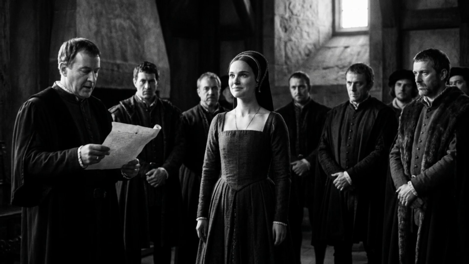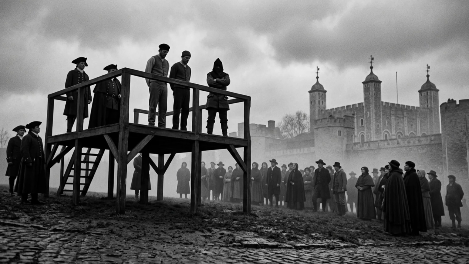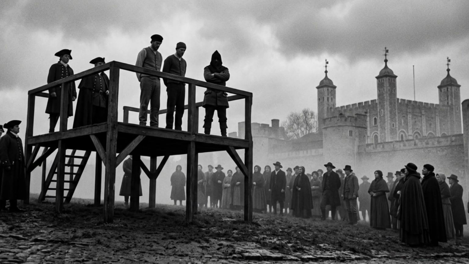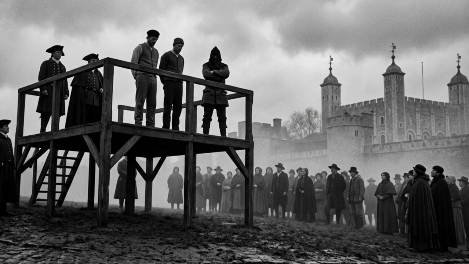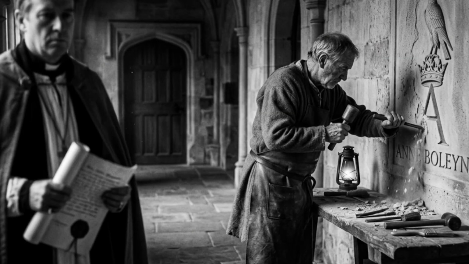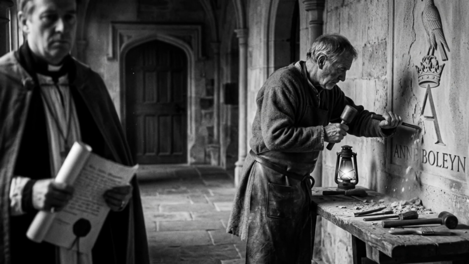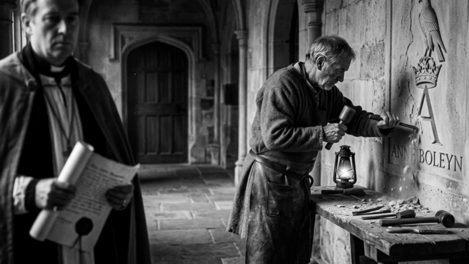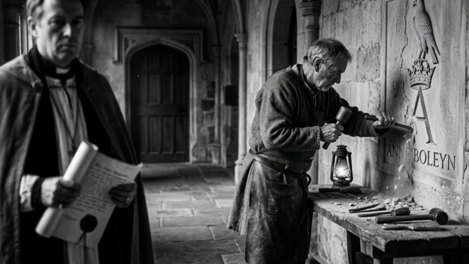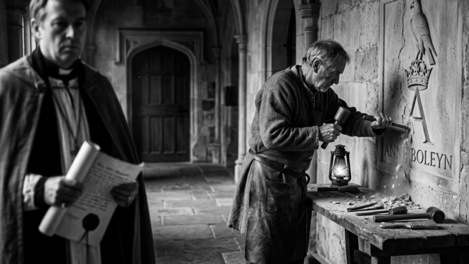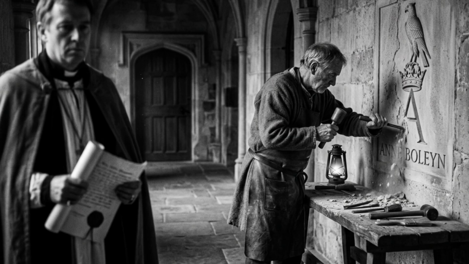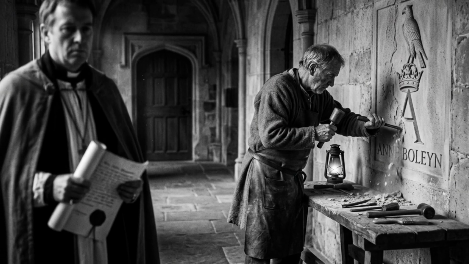and sentenced to death. The 4 men convicted alongside her, Smeaton, Norris, Brereton and Weston, were executed on May 17, 1536. George Boleyn was executed the same day. That same day, in a detail historians still find remarkable, Archbishop Cranmer formally annulled Henry and Anne's marriage, meaning that, on paper, Anne was executed 2 days later as a queen who had, according to the Church's own new ruling, technically never legally been married to the king in the first place.